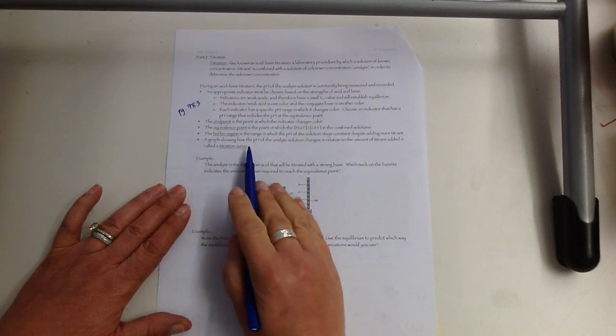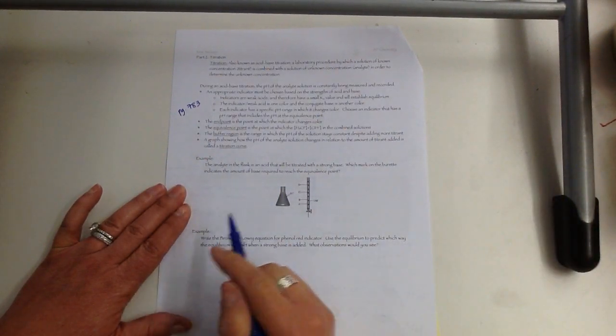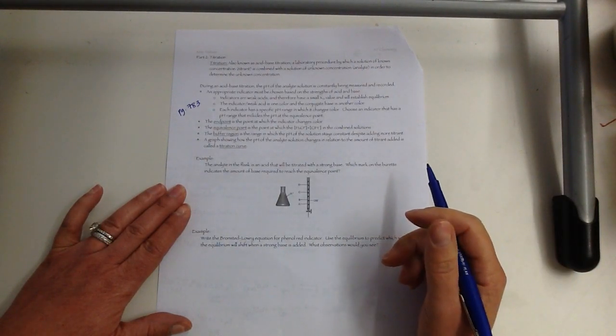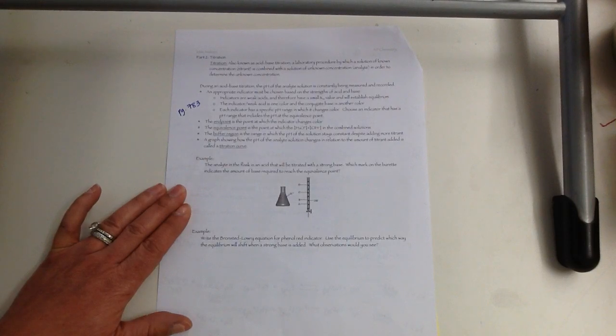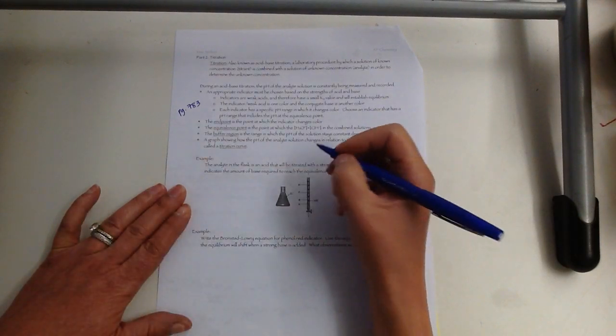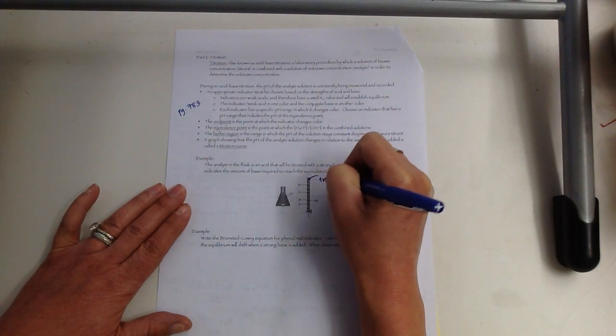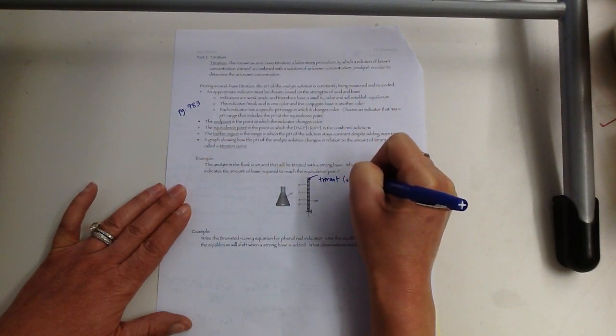And then a graph showing how the pH of the analyte solution changes in response to the titrant added is called a titration curve. And you are all going to be making titration curves of your data in lab for this particular lab. So here's an example of a pretty good problem. It says the analyte in the flask is an acid that will be titrated with a strong base. So my titrant here is, the titrant always has to be a strong acid or base, okay? It's always going to be a strong acid or base.